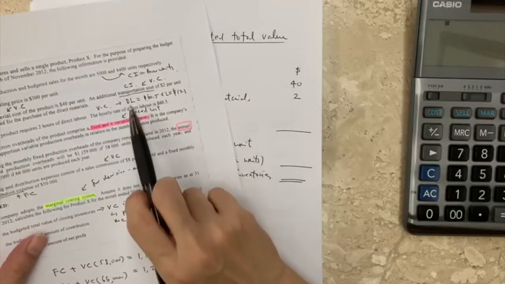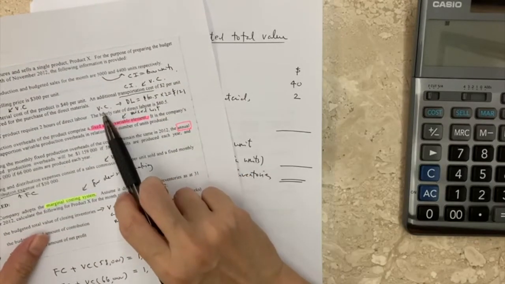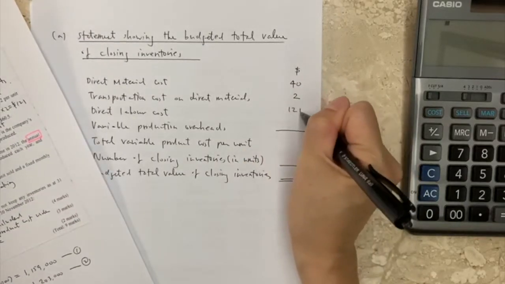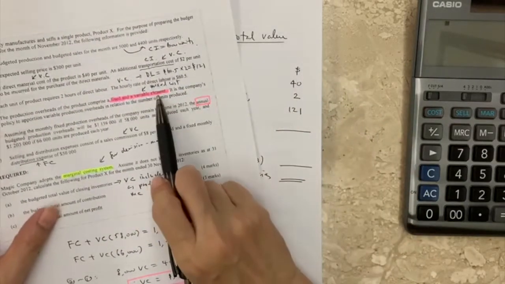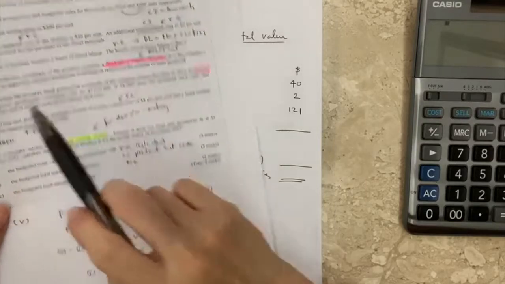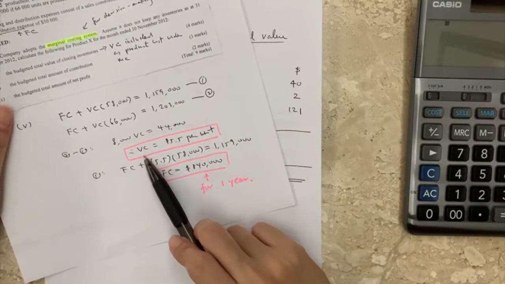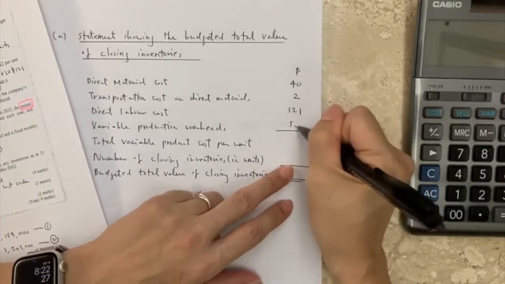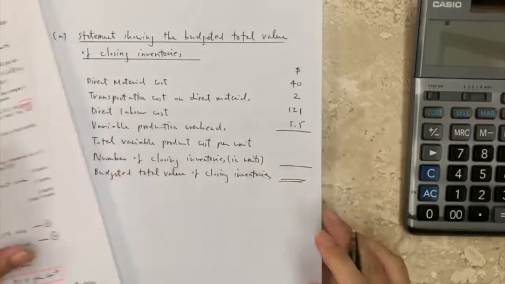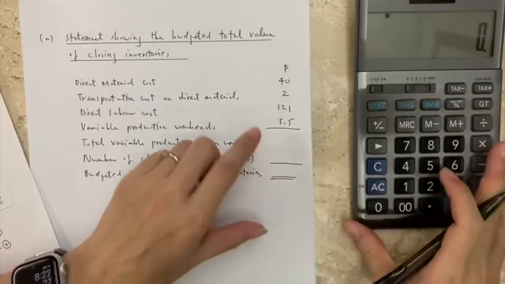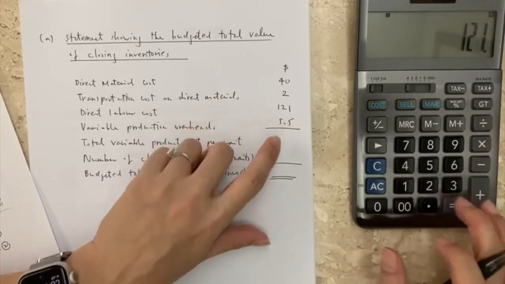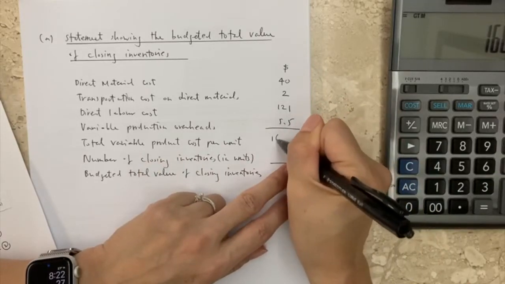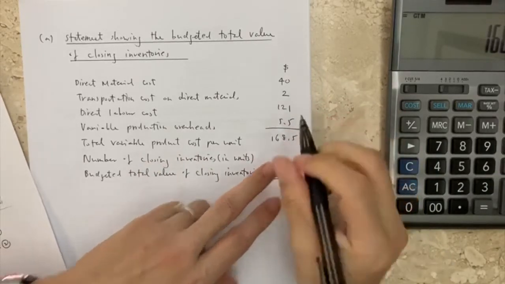Next, direct labor is also a kind of variable cost, which is 121. And what else is variable from part 5? We have the workings here. Variable cost per unit is 5.5, so I put 5.5. All right, so altogether, 42 plus 121 plus 5.5. Therefore this is 168.5 per unit.